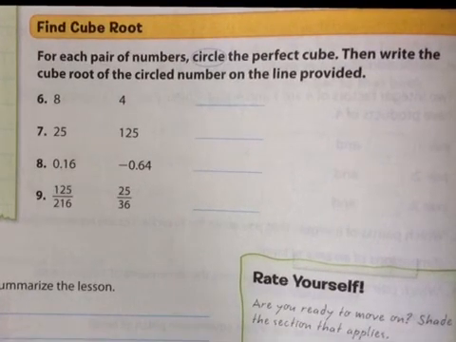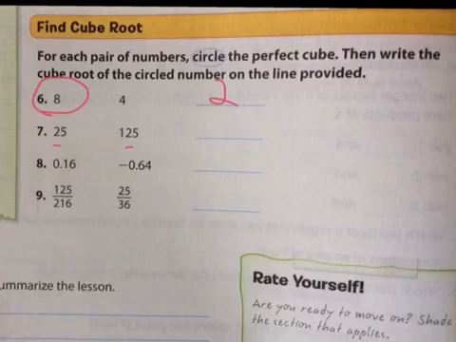For the first one, I see that 2 times 2 times 2 is 8. 2 times 2 is 4, times 2 is 8. So my factor is 2, right? Over here I see that I have factors of 5. 5 times 5 is 25. That's only, this one's squared. This one right here is squared, so it's not that one. But 5 times 5 times 5 is 125, right?